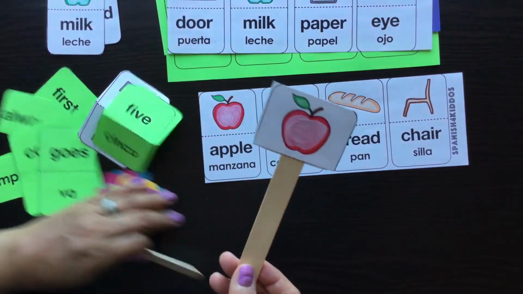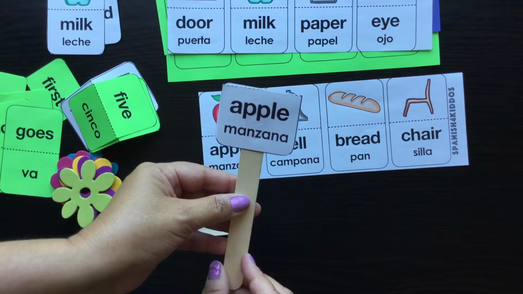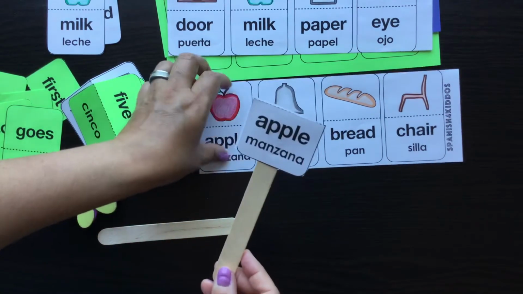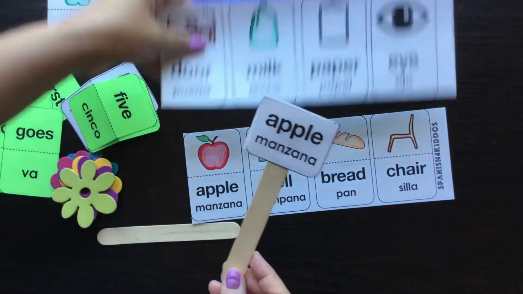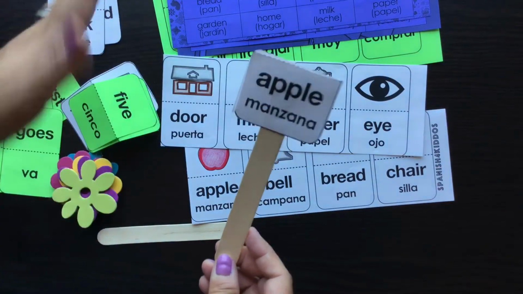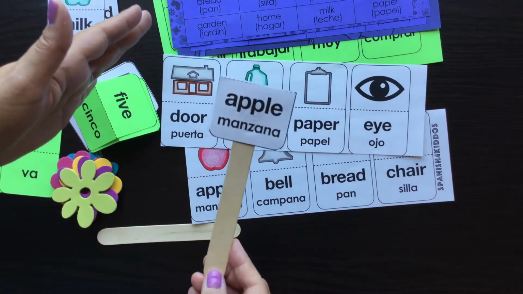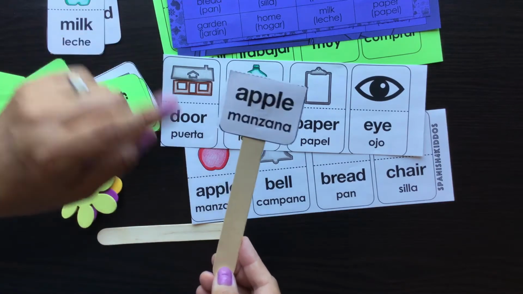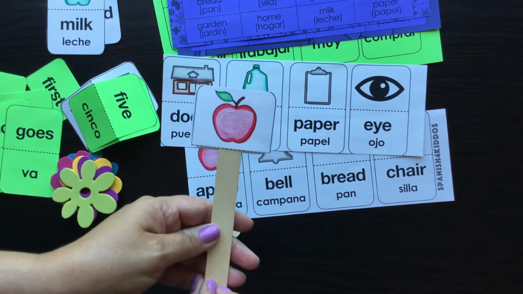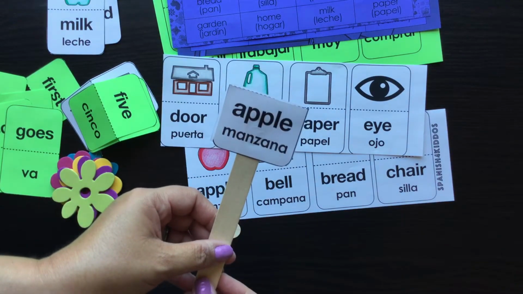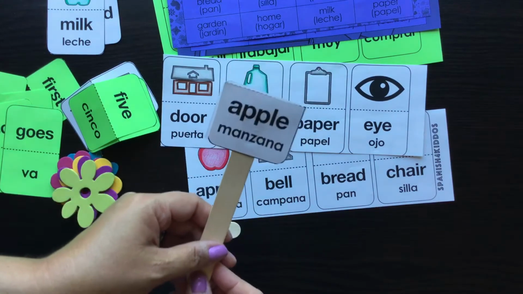And you can paste them on one side, the picture, and on the other side is the word, the label. So you can have children mix and match. For instance, a group of kids could have the label, and the other group could have the picture, and then they could find each other. Maybe give them a few minutes to see if you can find the apple. Where is the manzana? And then you can have that.